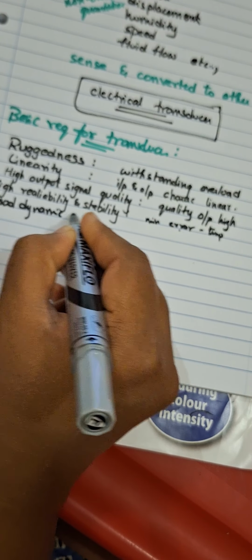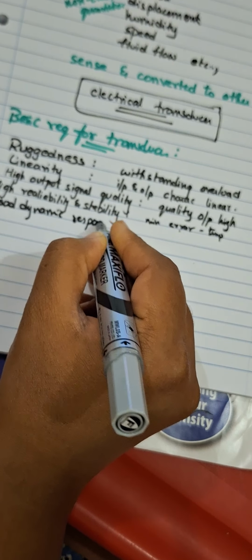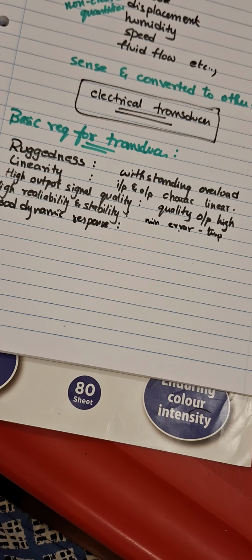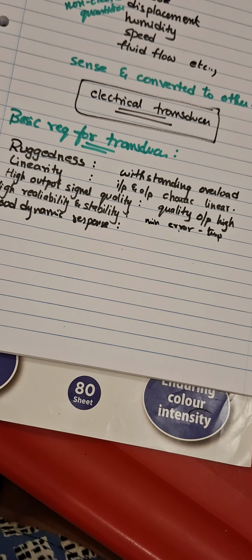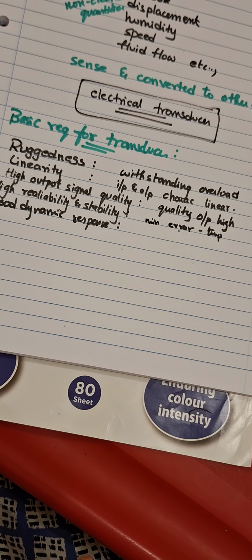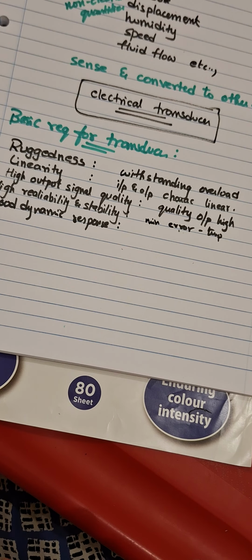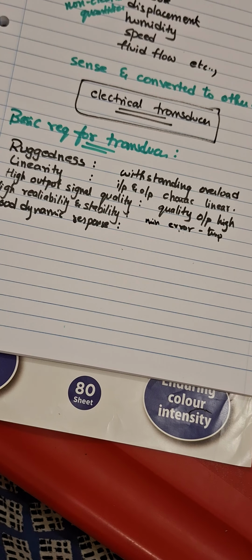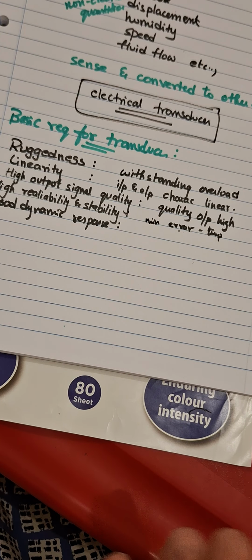Next, good dynamic response. It means whatever output it is giving should be very good, faithful, meaning you should see that it is really correct. Not just taking a transducer and saying this is the value. It should be trustworthy, like how we say a multimeter is trustworthy. If you use a multimeter, obviously it will give you an appropriate value.